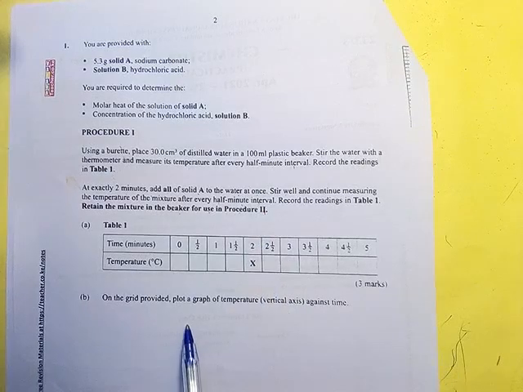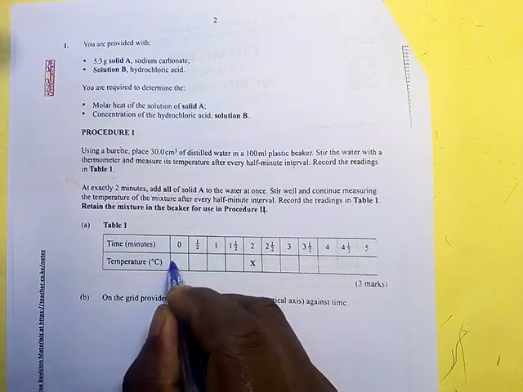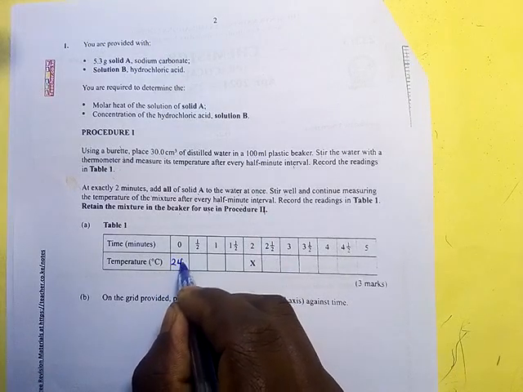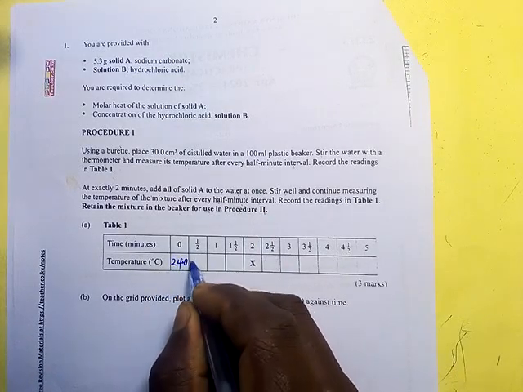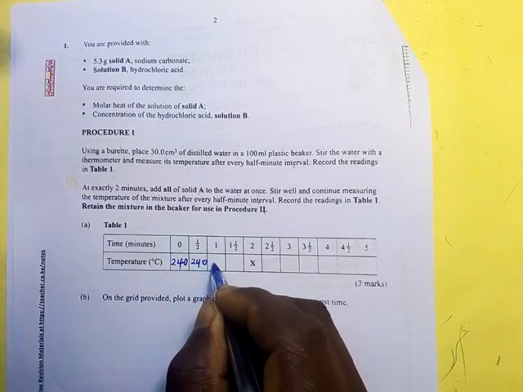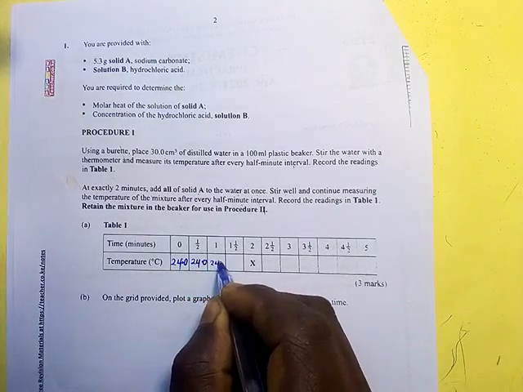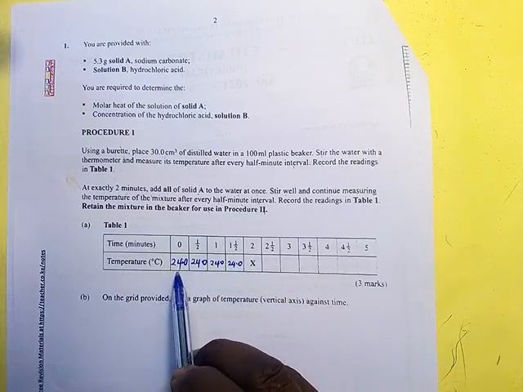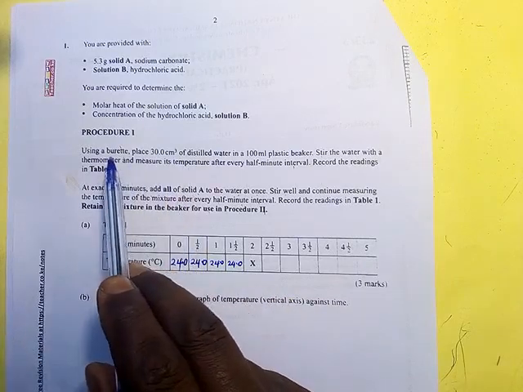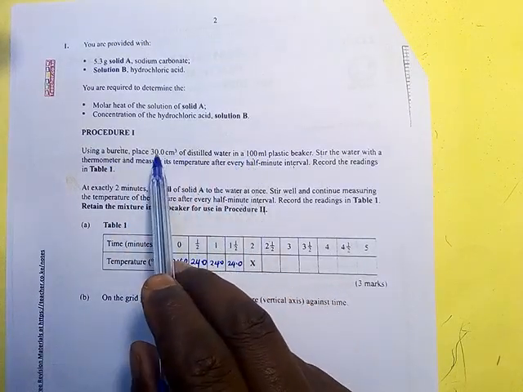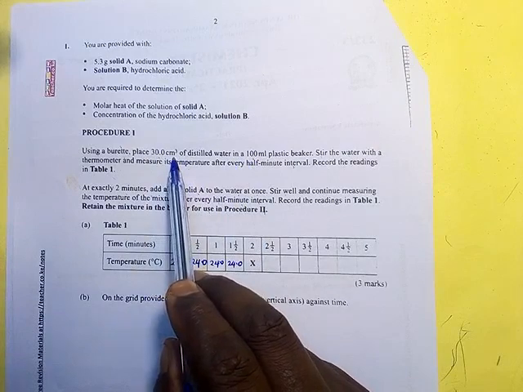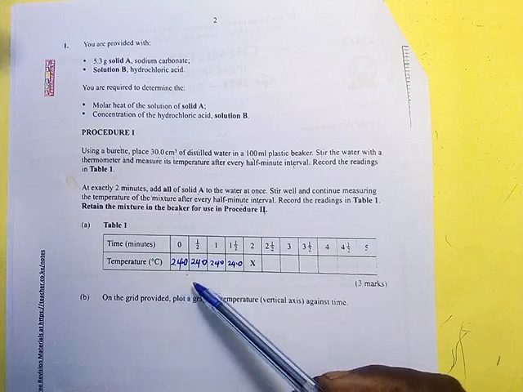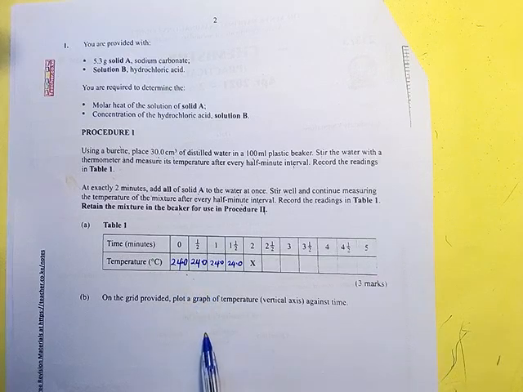So we want to use these values. Let us use 24. You can put 0.0 to 1 decimal place. 24.0, 24.0, 24.0. The reason why I'm putting 24 is that you are measuring the temperature of this water at room temperature before you have added anything. So the room temperature could be 24, 23 depending on the weather that day.